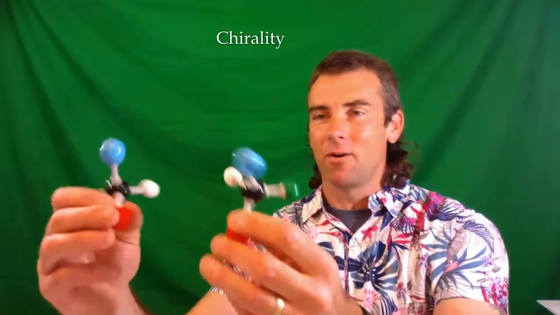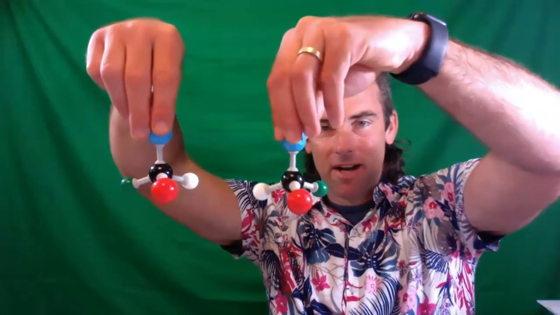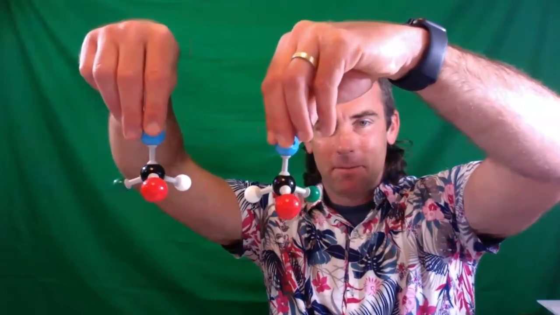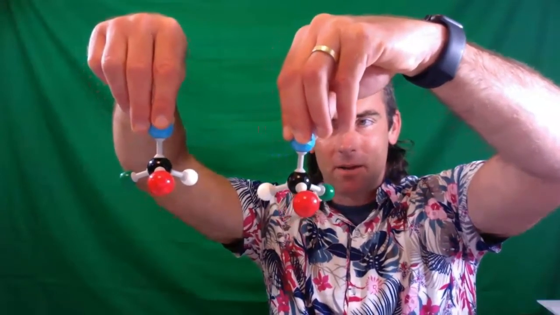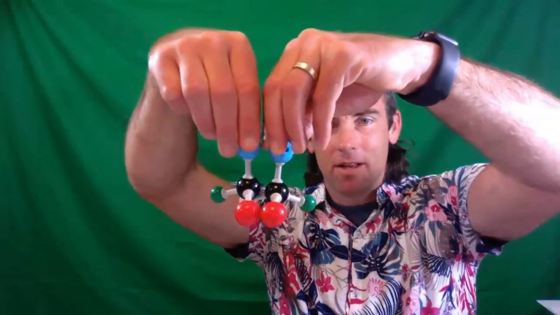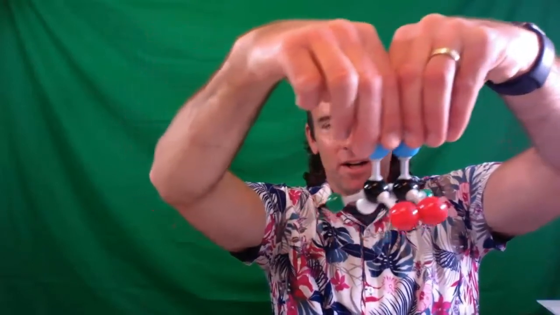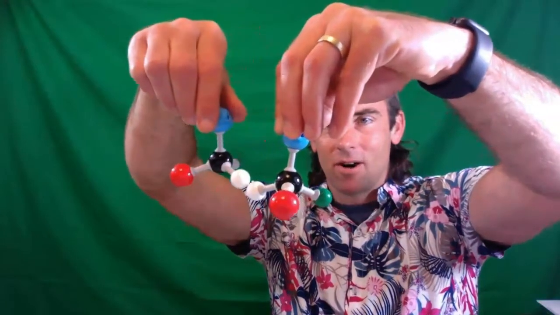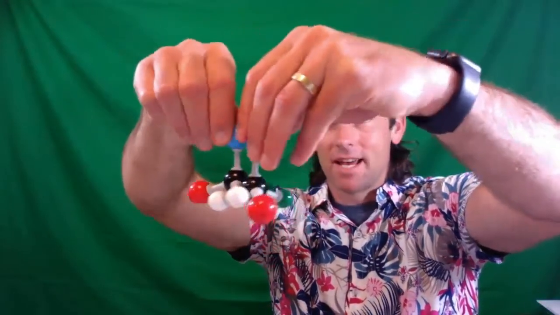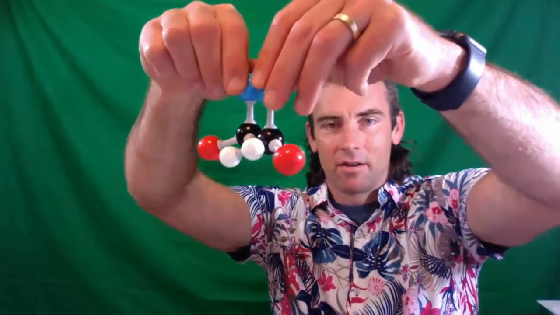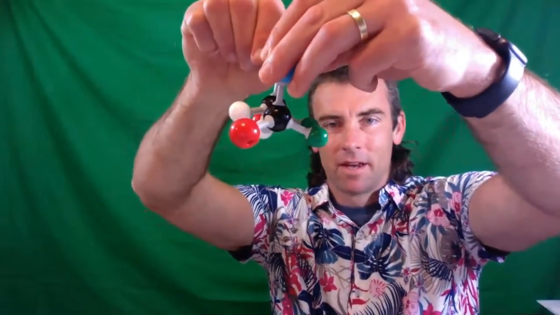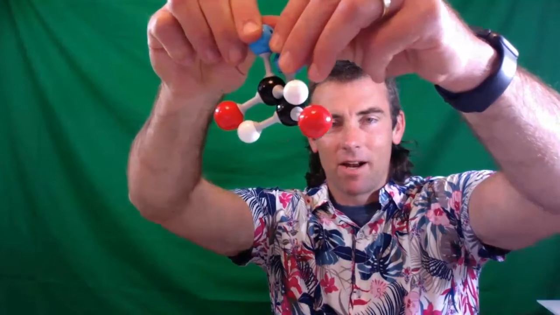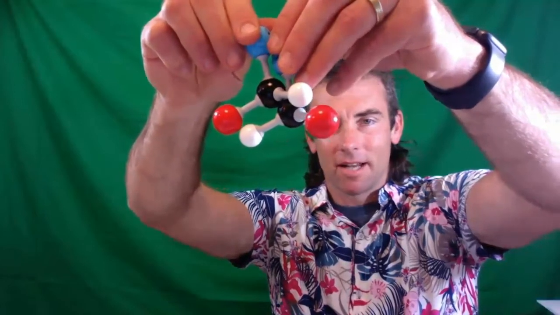Let's see if I can hold these in such a way that you can see that. One is the mirror image of the other, just like my hands were. But if I try to bring them together, no matter what I do, those green spheres are on the wrong side. Or I could try to match up all the green and blues, and you'll notice that now the red and the whites are on the wrong side.